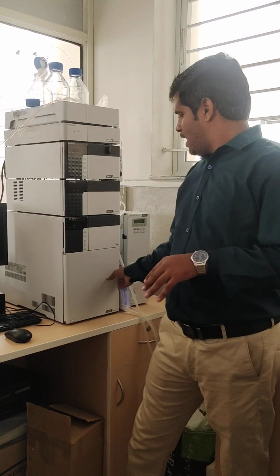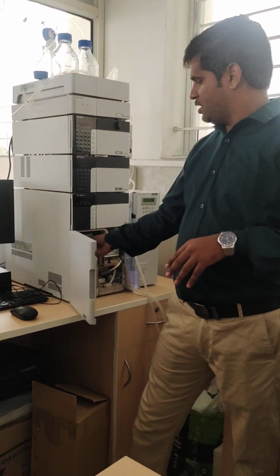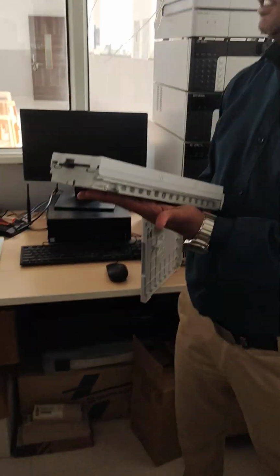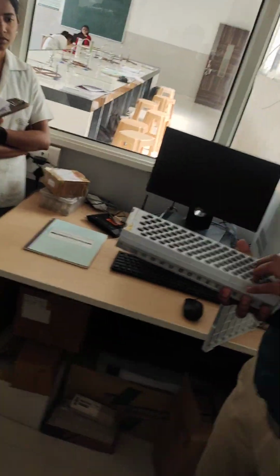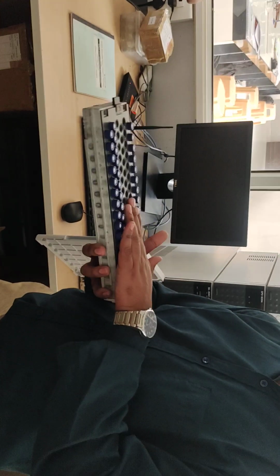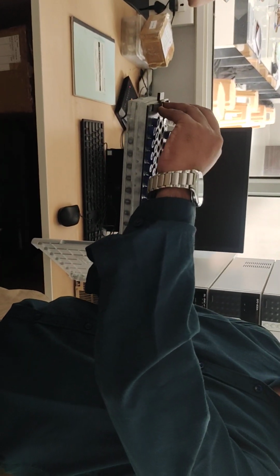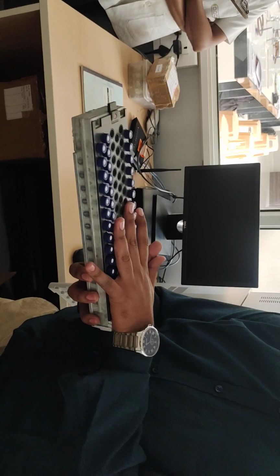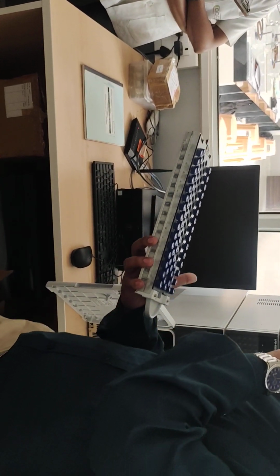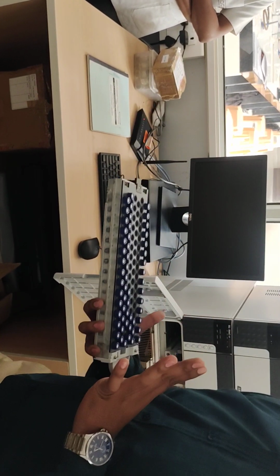Now, one more compartment is available, that is the sample cell. What is that? Sample cell. I will show the sample cell. Just open this sample cell door and we have the rack. Such a type of rack we have, and we can keep more than 100 samples here. Means total sample cell cavities are 105. How many? 105. Total 105 samples we can keep here, and we will analyze them with the help of the autosampler.